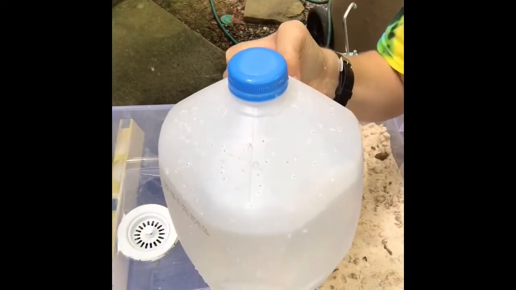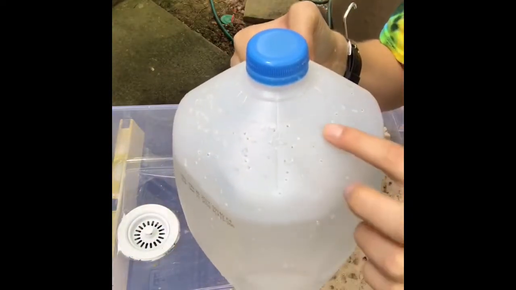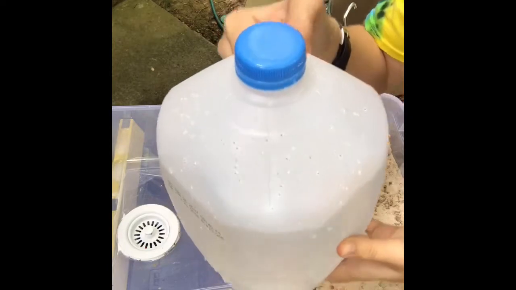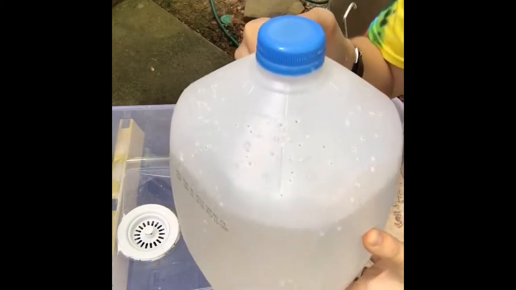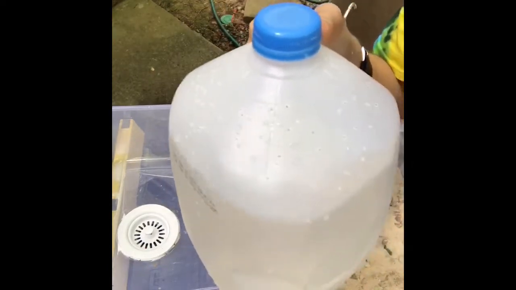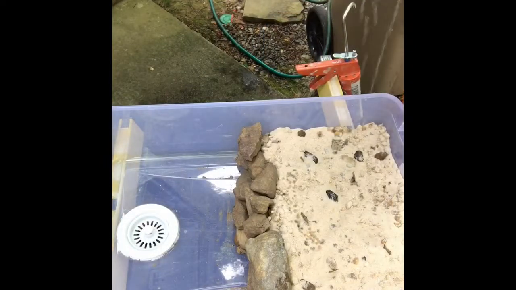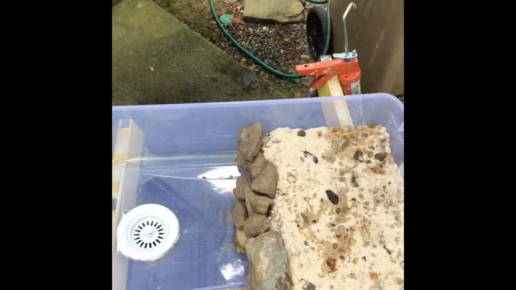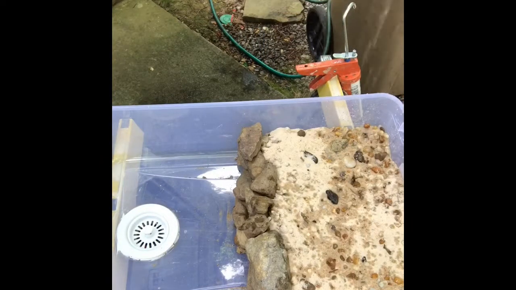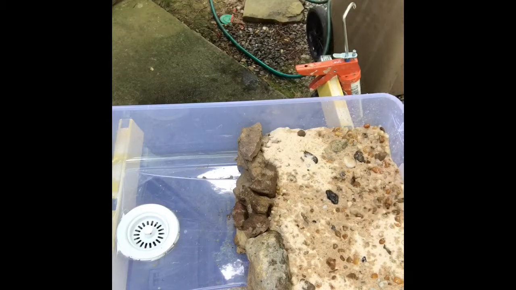All right, this jug has little holes drilled in it, and when the water comes out, it's going to represent rainfall on the landmass. Pour water over your landmass for 1 whole minute.